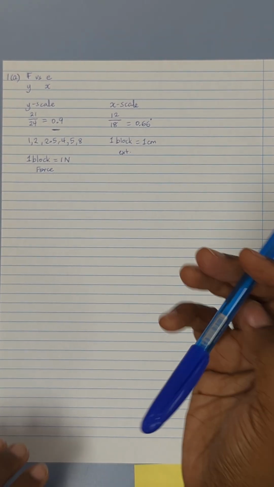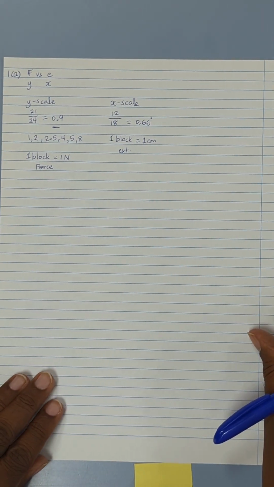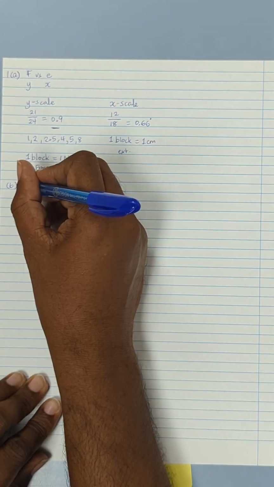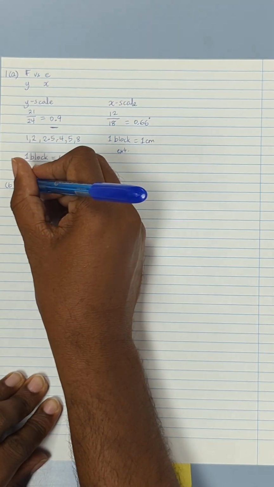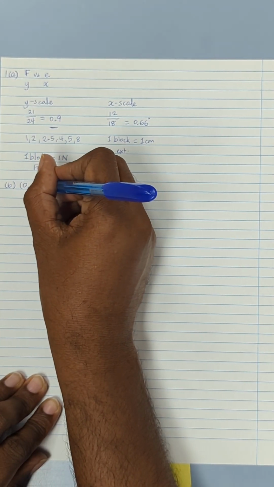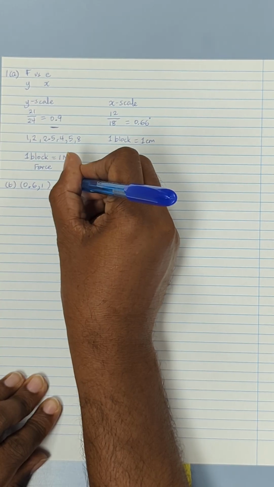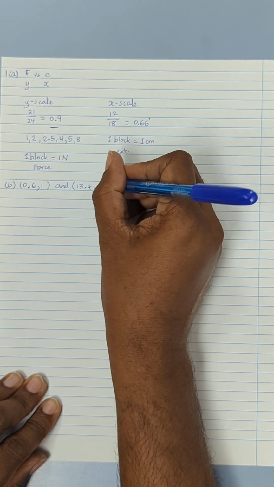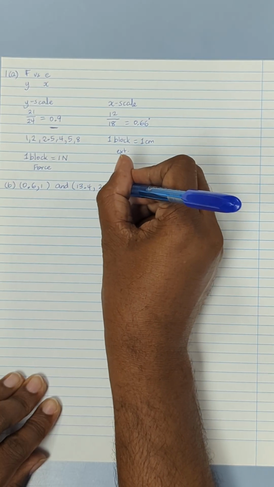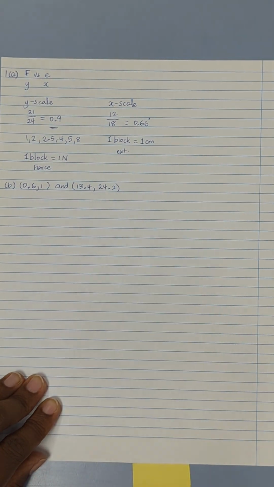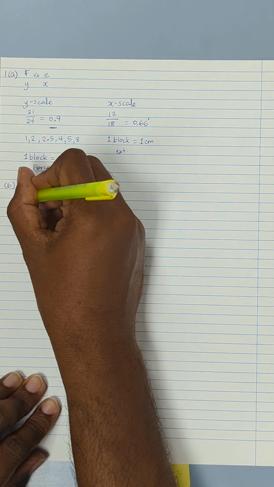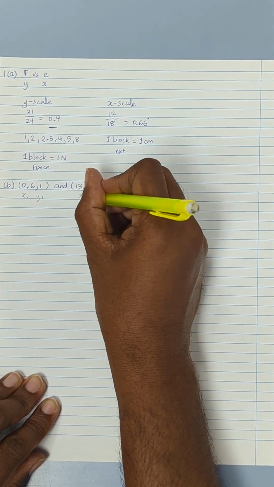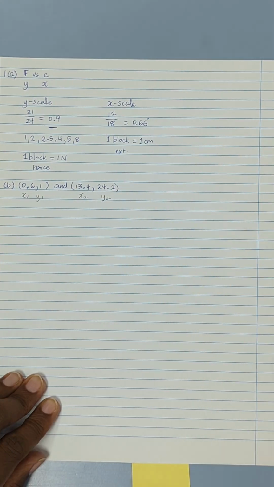For the gradient calculation, we use a standard formula, but before that, a good practice I encourage is writing down the 2 points that we have in mind. So it's 0.6 and 1, and 13.4 and 24.2. You can also identify that this is x1, y1, the x value, y value, and this is x2, y2. Just to kind of guide you along.